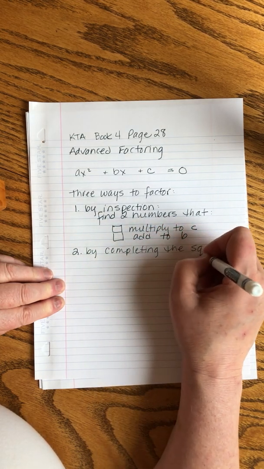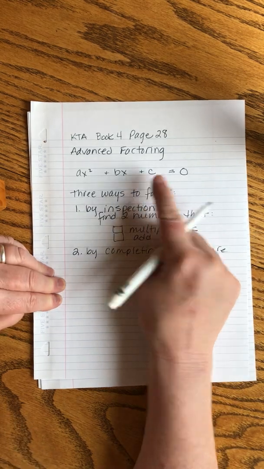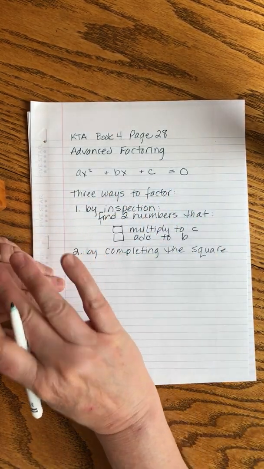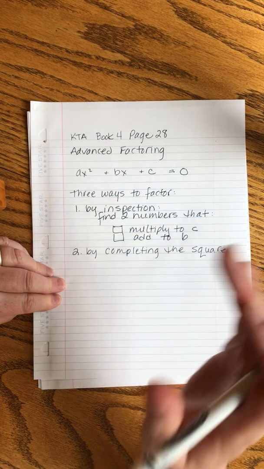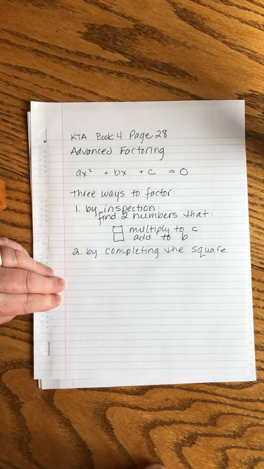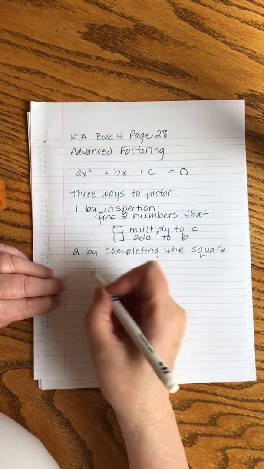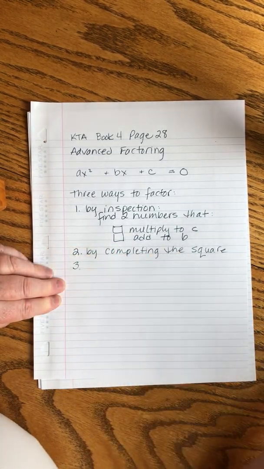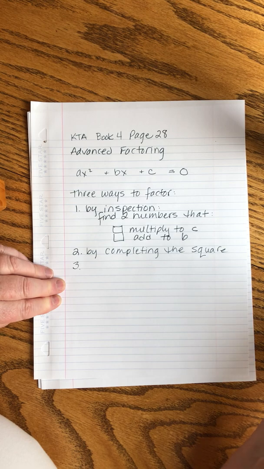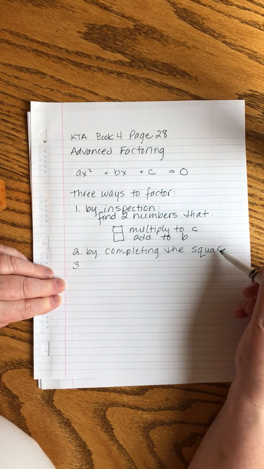The second way we can do it is by completing the square. And that is a long, drawn-out process where we kick c to the curb and we find the magic number and we add it to both sides, etc., etc., etc. You know how to do that. John spends quite a bit of time on that. So hopefully you remember those steps. And then remember our third way is the way that mathematicians came up with when they got really tired of completing the square.